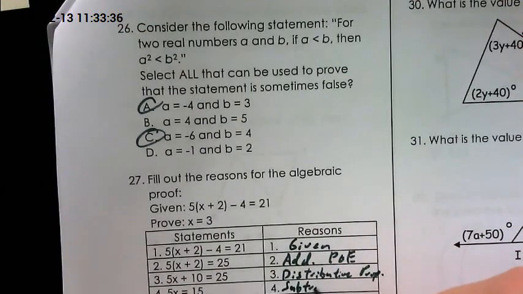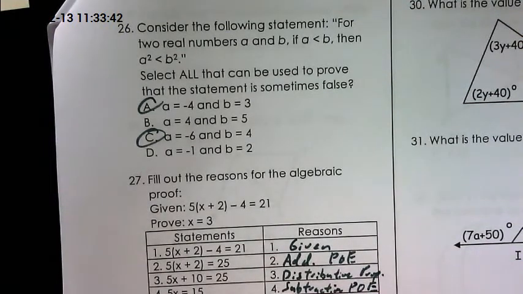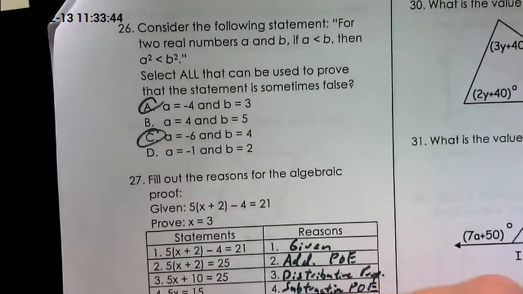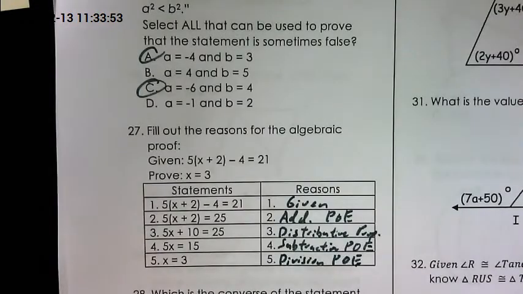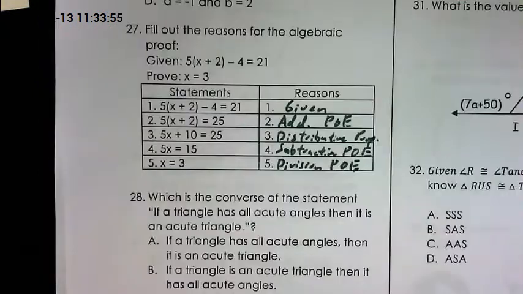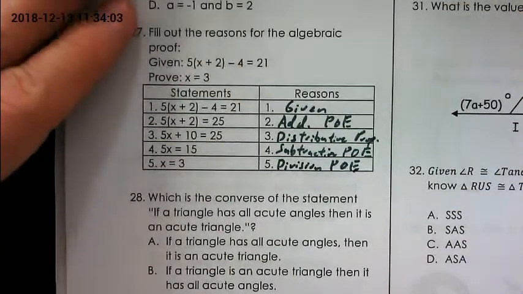So, subtraction property of equality. And then finally, to get rid of the 5, we divided it off. So, division property of equality. Again: given, addition property of equality, distributive property, subtraction property of equality, division property of equality.